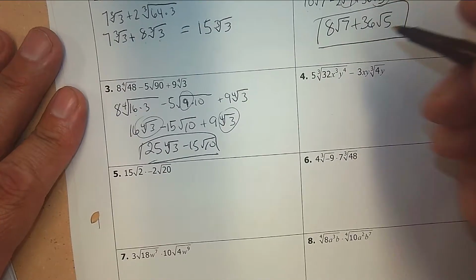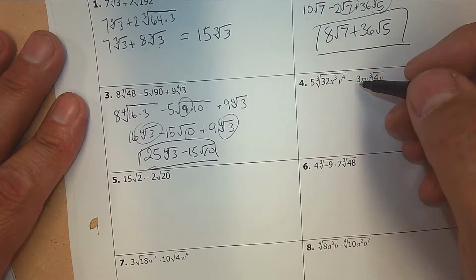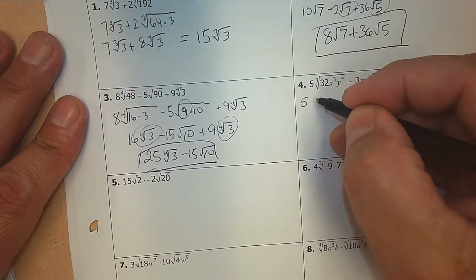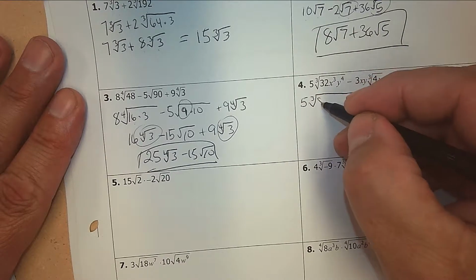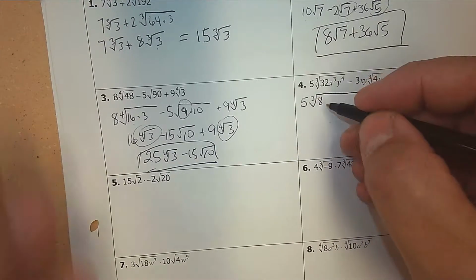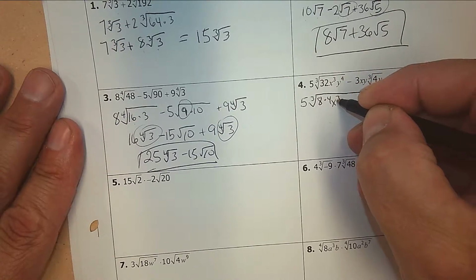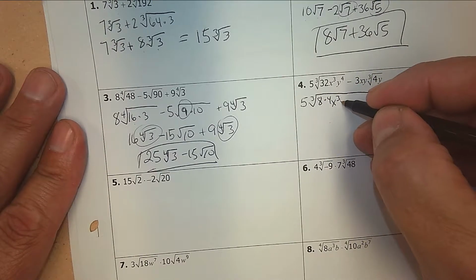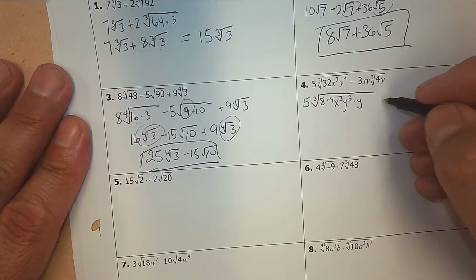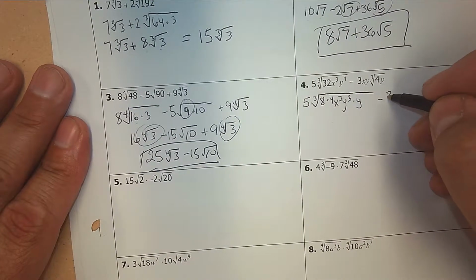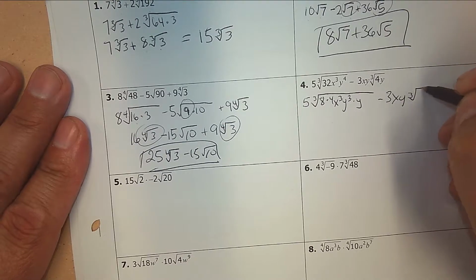How about with variables? So cube root, let's rewrite this. What cube root? That would be 8 times 4. X cubed is fine because 3 goes into it evenly. Y to the fourth would be written as y cubed and then another y. Let's change this one while we're at it. Well, the last one's actually prime, so I can't simplify it at all.